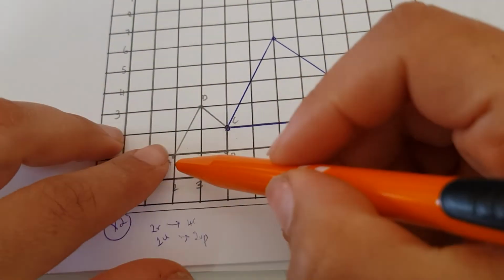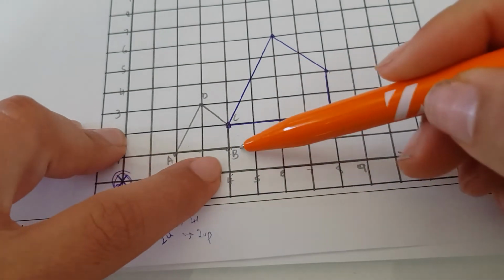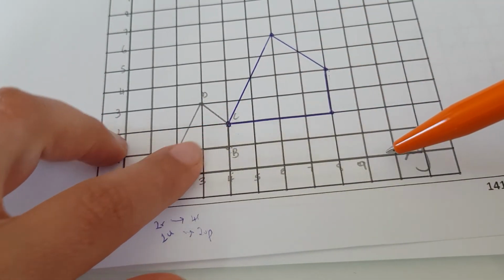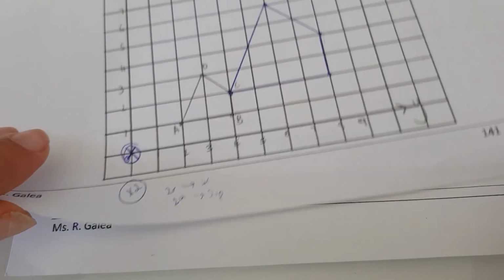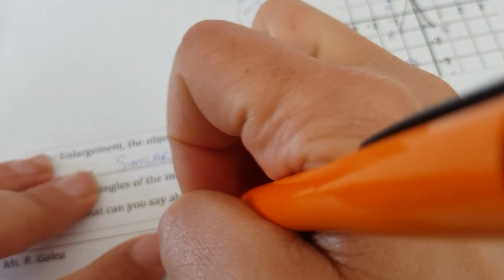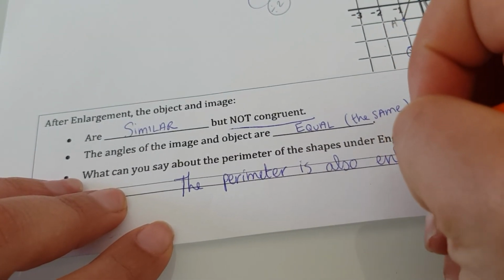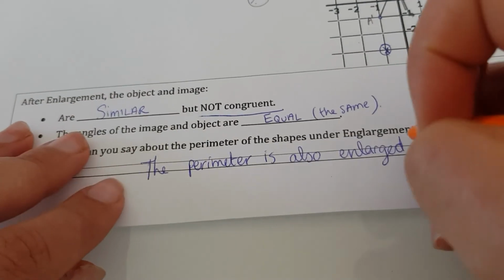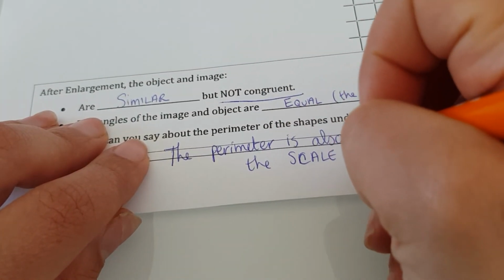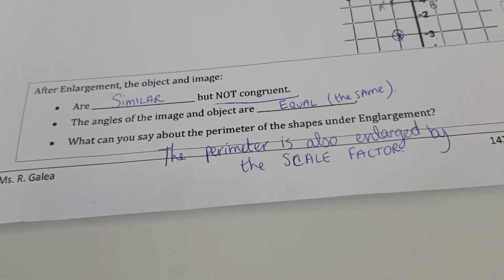So, if we had the base twice, this was twice the size. If this was 1, this was twice the size. If this was just a diagonal, this was twice the size, 2 diagonals. So basically the perimeter is also being multiplied by 2. So what can you say about the perimeter? The perimeter is also enlarged or diminished by the scale factor. So if the scale factor is 2, the perimeter is multiplied by 2.